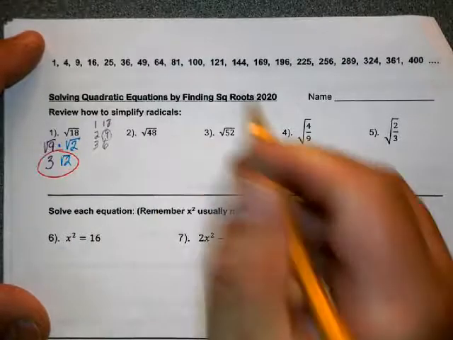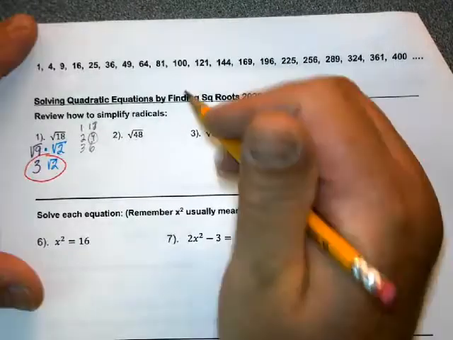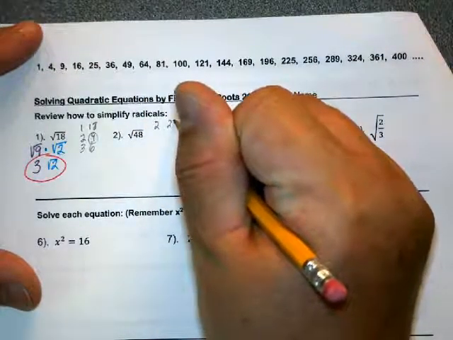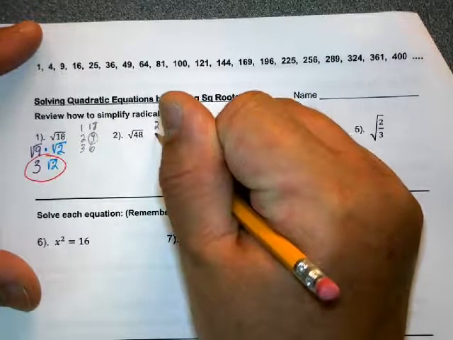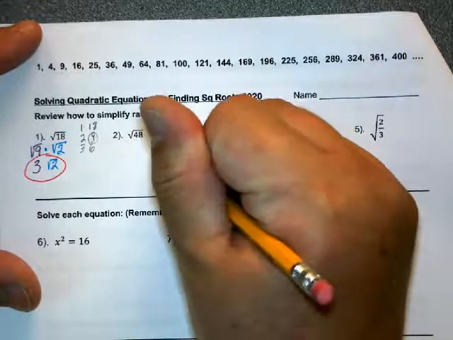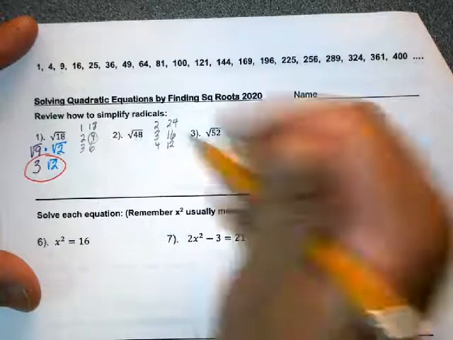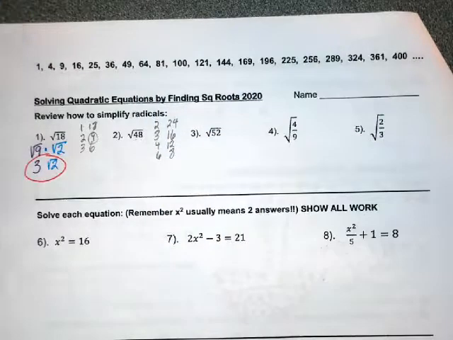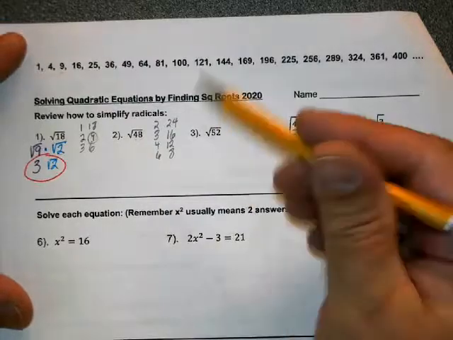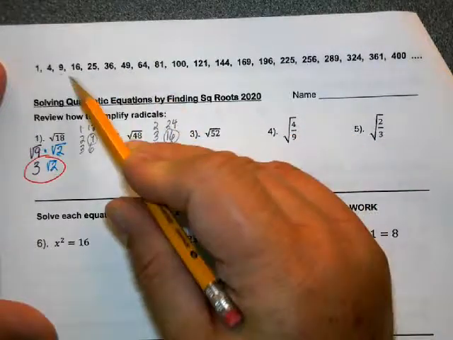So 48. The factors of 48, I'm not even going to use 1 and 48 because that's not going to help me. Let's see, 2 times 24, right? Let's see, 3, does 3 go in there? Yeah, I think so. 3 and 16. 4 and 12. And 6 and 8, right? So what's the largest perfect square that's a factor of 48? Well, yeah, 16, right? 16 is a perfect square.